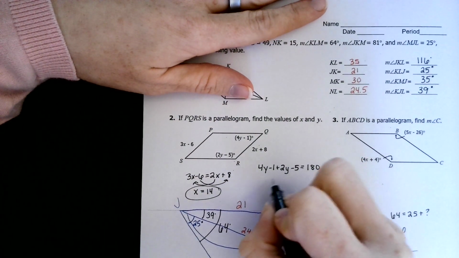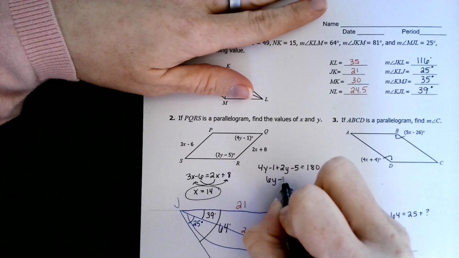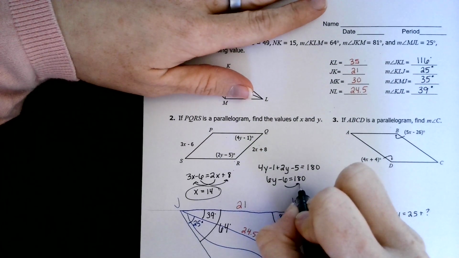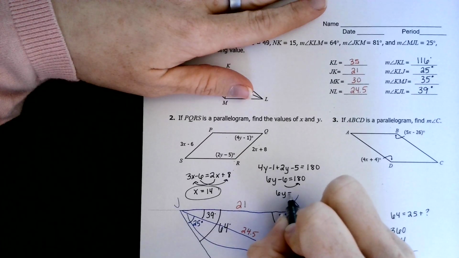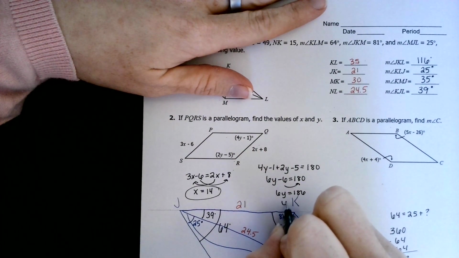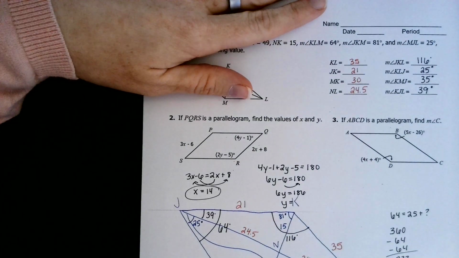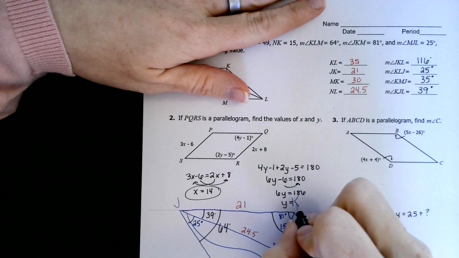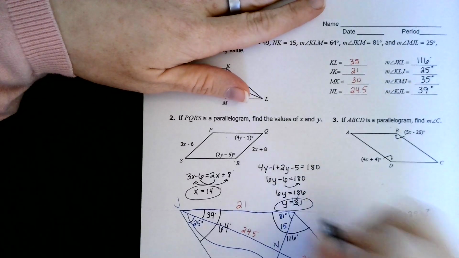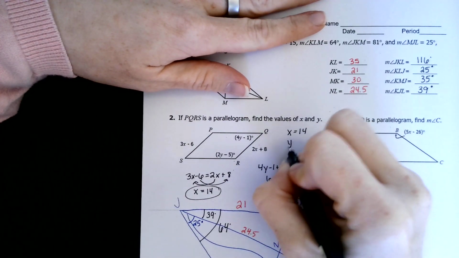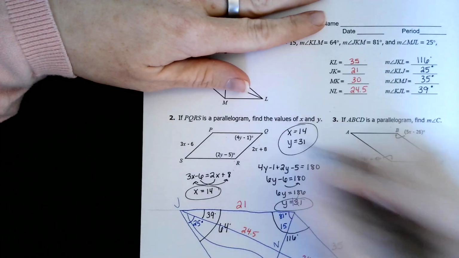So I'm going to combine like terms first. 6y minus 6 equals 180. Move my 6 over. 6y equals 186. Divide by 6. Gives me 31. I solved. I have x equals 14. y equals 31.